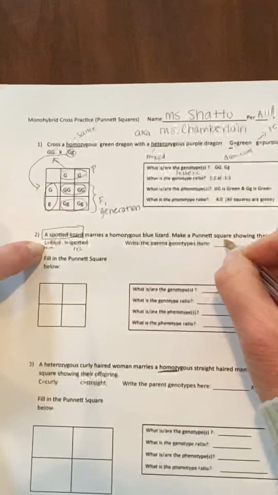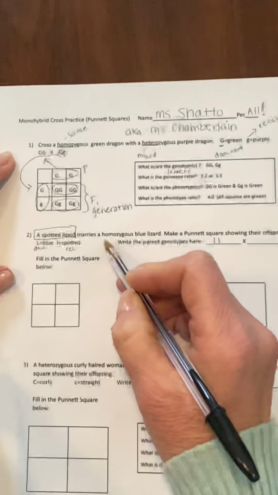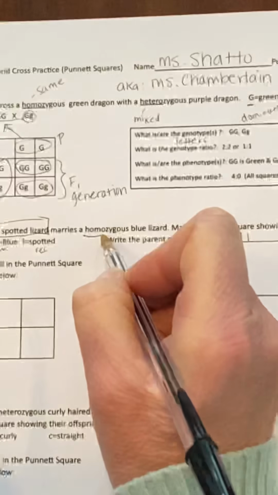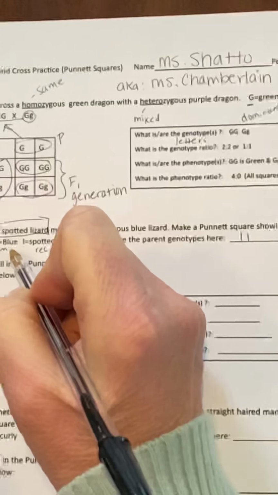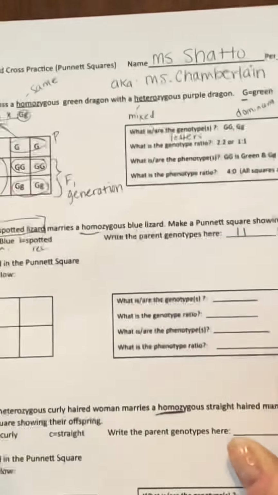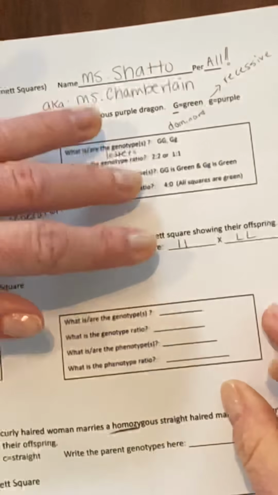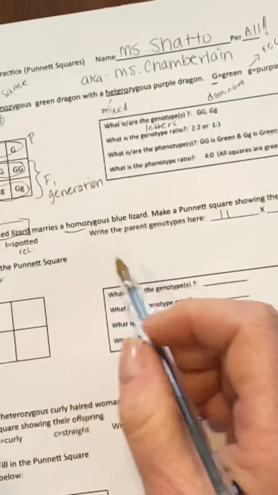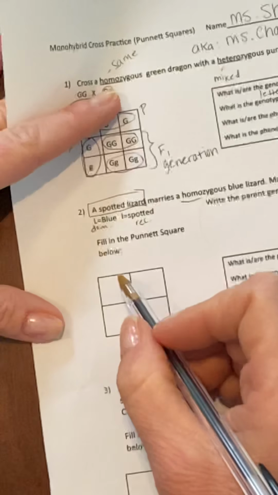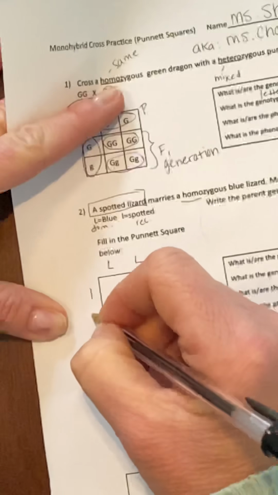So let's write that for this first one. Little l, little l. And then it's marrying a homozygous blue lizard. Homo means same, and blue. So here's blue. Capital L is blue. Homo means same, so we're going to need 2 of those. So, big L, big L. And that gives us our parents: little l, little l, and big L, big L. So let's put one parent over here, big L, big L, and the other parent is little l, little l.